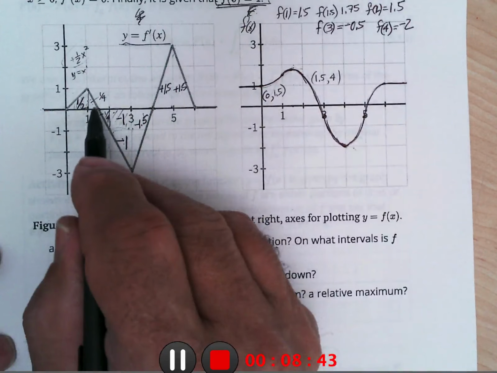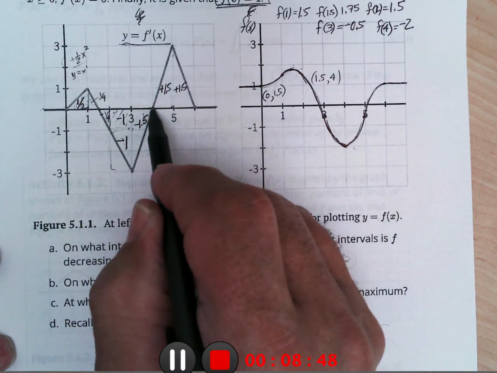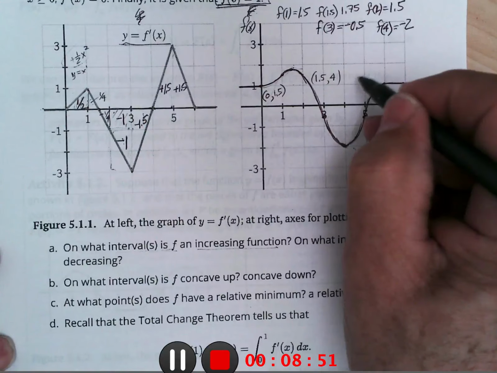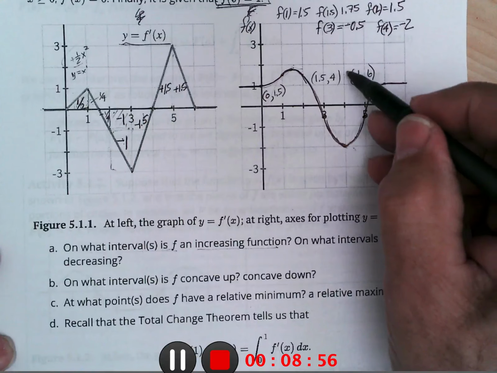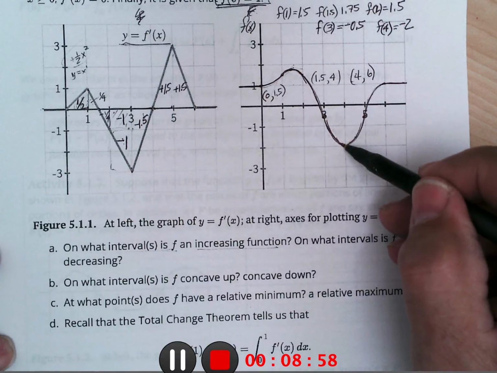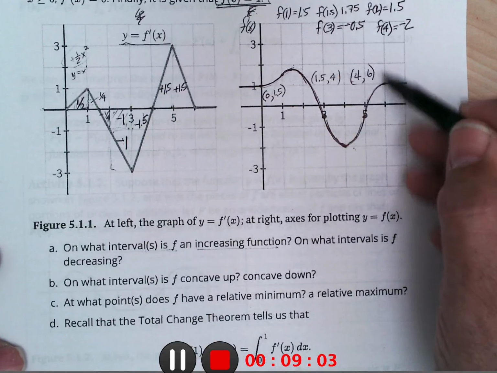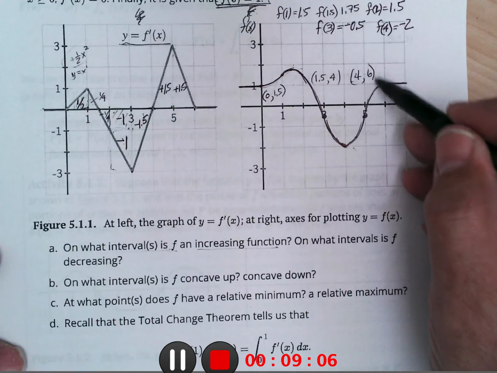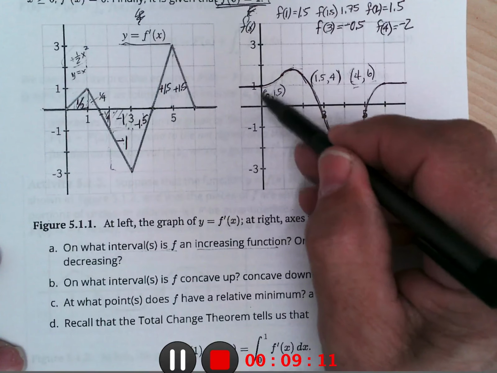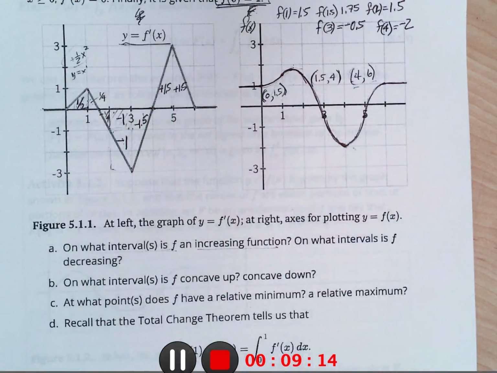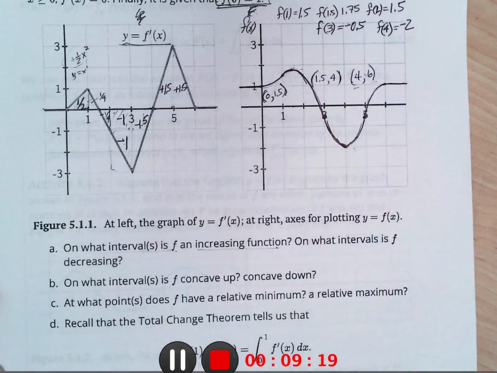1.5, 4. And then we got positive area, so it's increasing from 4 to 6. And I'm using parentheses instead of brackets because at 4, it's neither increasing nor decreasing. At 6, it's neither increasing nor decreasing. So I don't want to use square brackets on these intervals. I want to use rounded brackets, parentheses, meaning don't include the ends. Increasing, decreasing, increasing. On what intervals is it concave up?